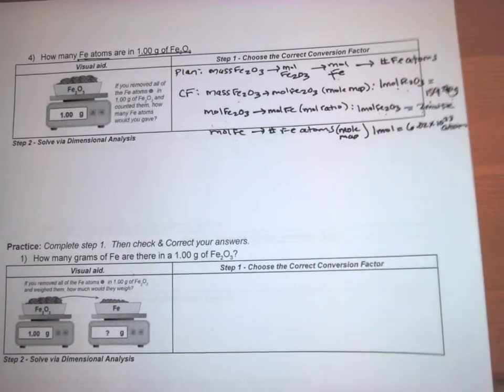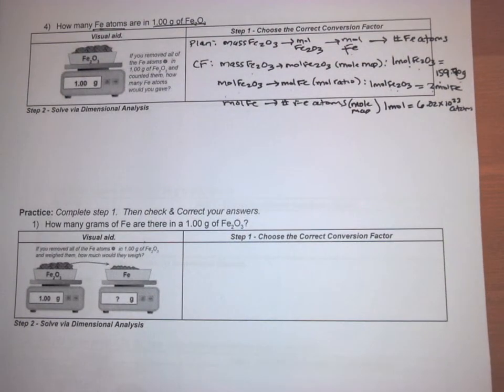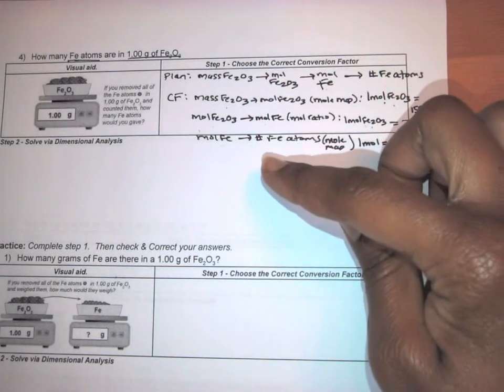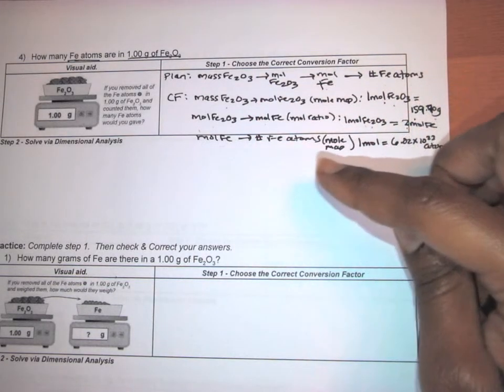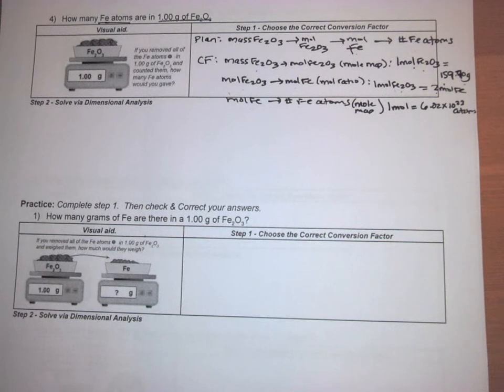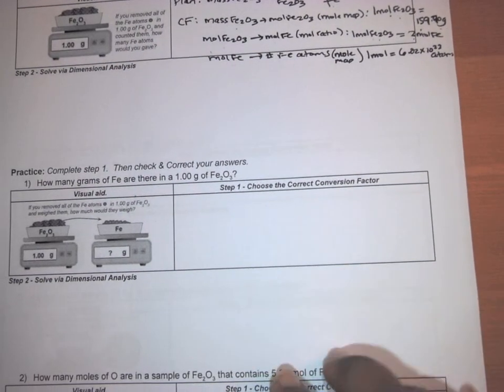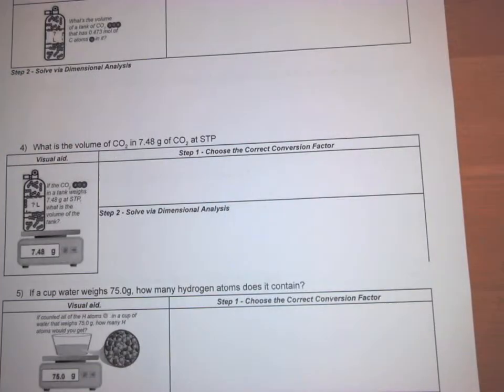So what do you have to do now? Now what you're going to do is, there are some practice problems, and I don't want you to focus on solving it. I want you to focus on mapping out your plan and figuring out the conversion factors that you need. When you're done with this, on the last page of whatever page is listed on your document, you'll have the answer key. I want you to check and correct your answers. That's super important that you check and correct the answers for these 5 practice problems.